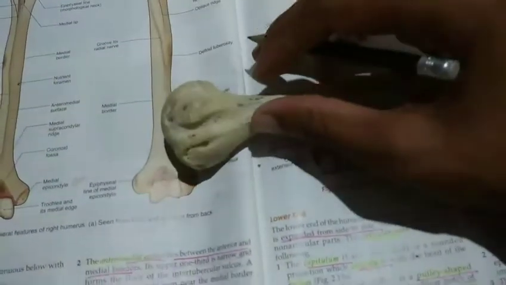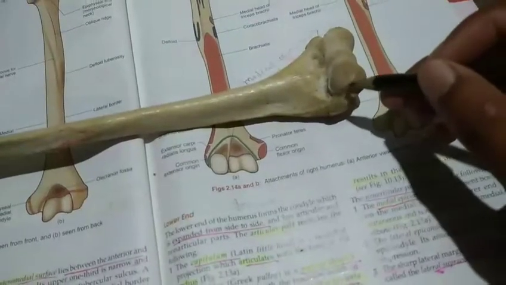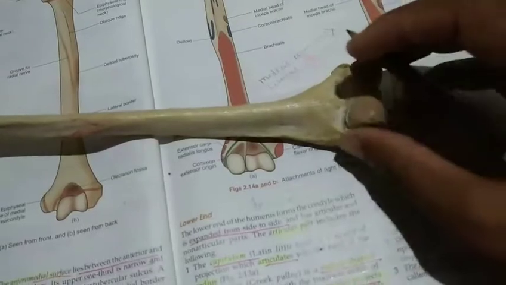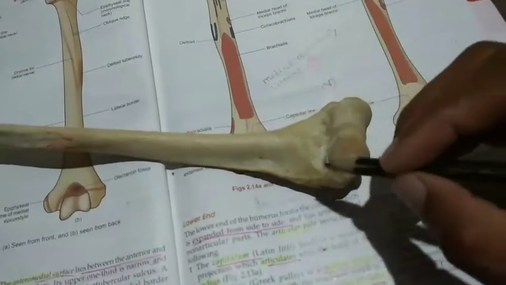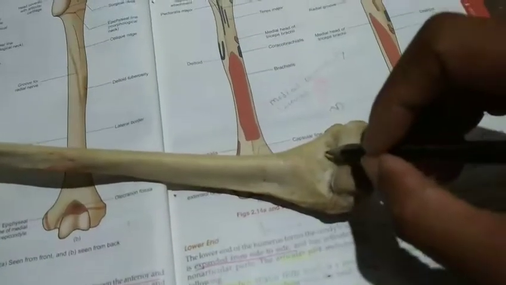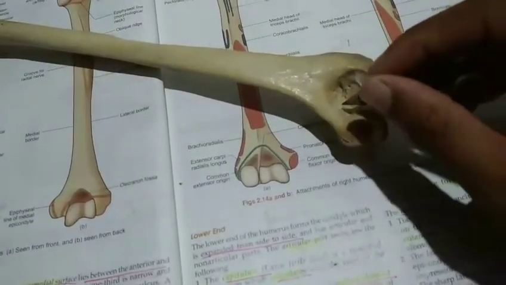Greater tubercle, there are three impressions: upper impression, middle impression, and lower impression. Lower end: a rounded capitulum, pulley shaped trochlea, radial groove, radial fossa, coronoid fossa, olecranon fossa.